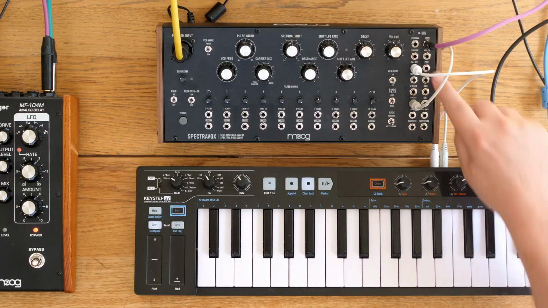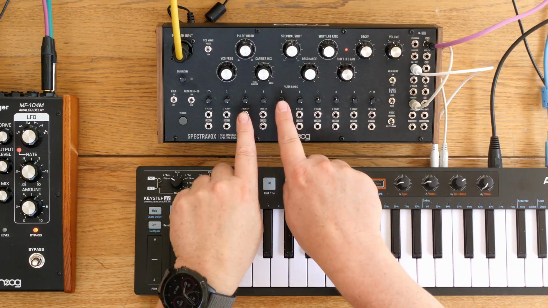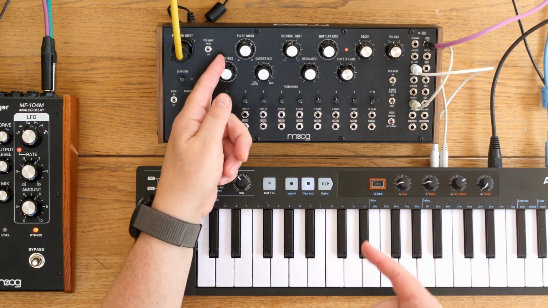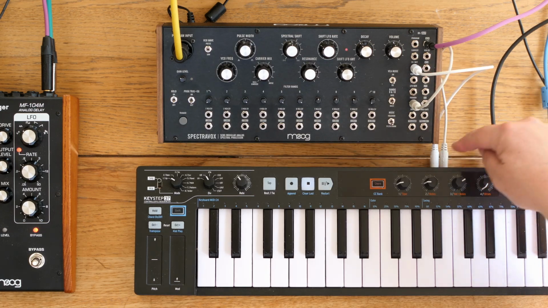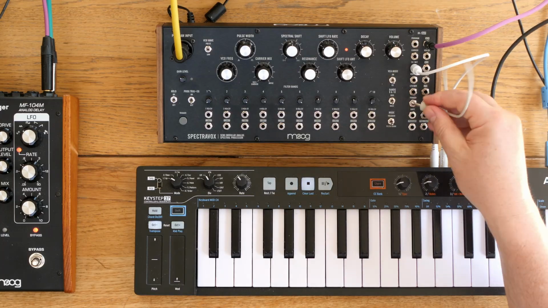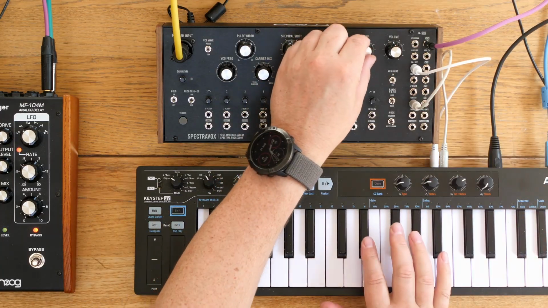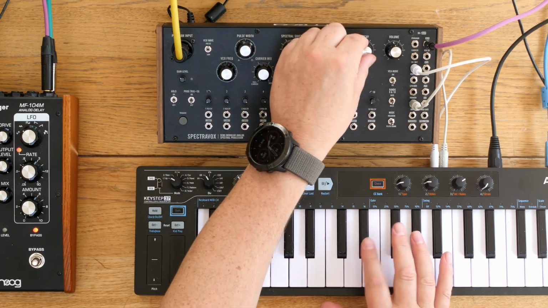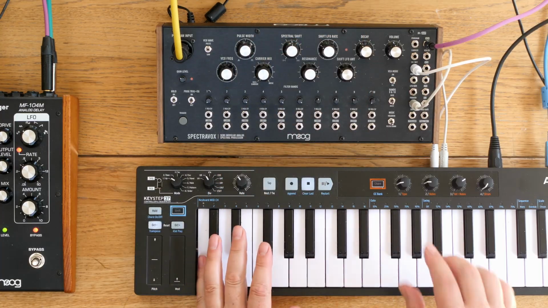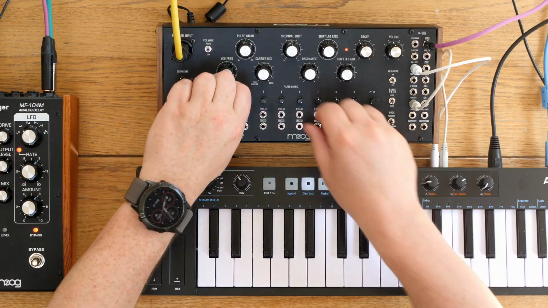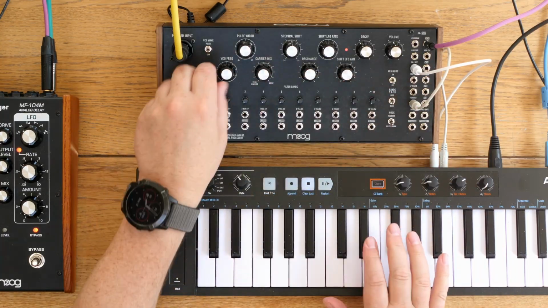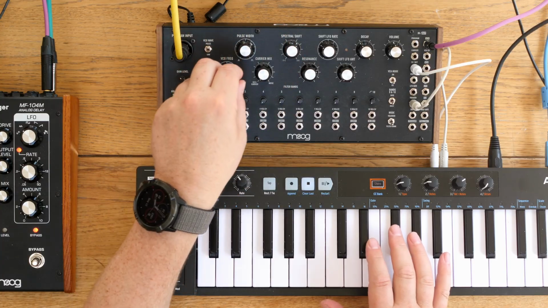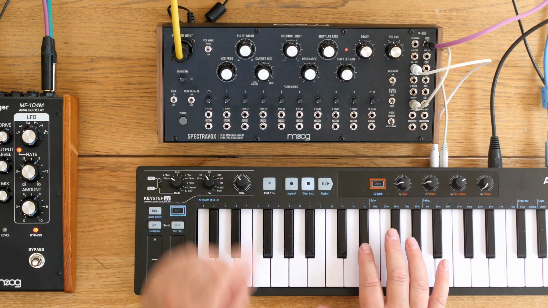To use it as a synth then, I've got nothing going into the carrier in because we're going to use the onboard carrier, i.e. the VCO. I've got the volt per octave coming from the pitch output on the CV, on the Arturia, and that trigger is going into the trigger there, and this triggers the envelope. So let's just have it as a low pass filter for now. Let's turn it up. What we're doing, I'll turn the low pass up.